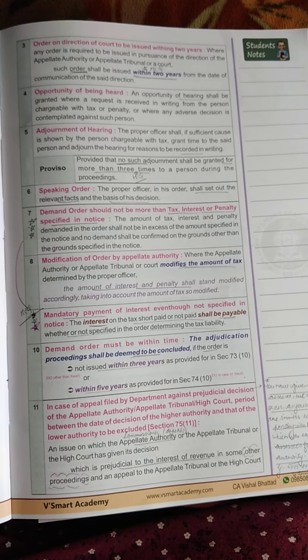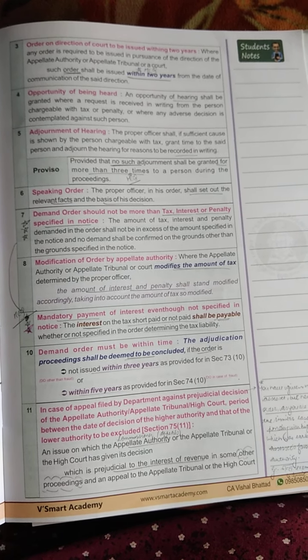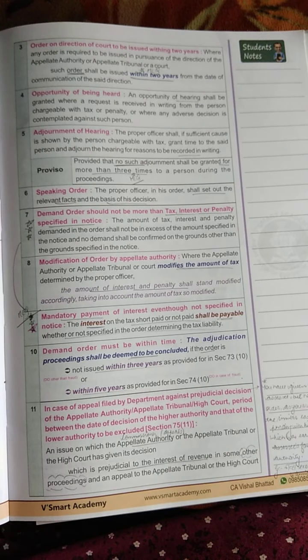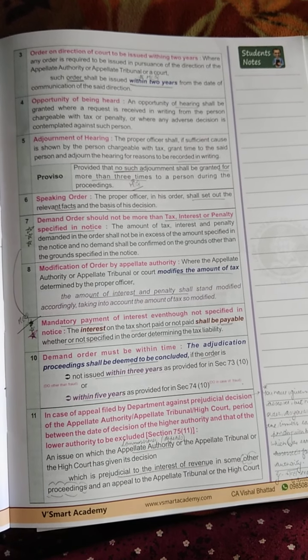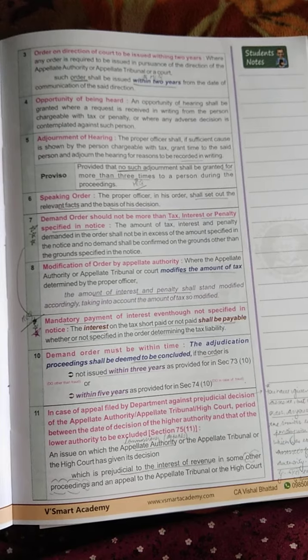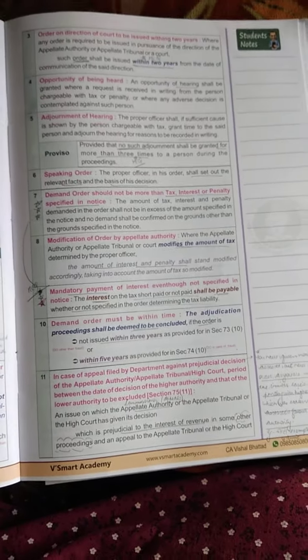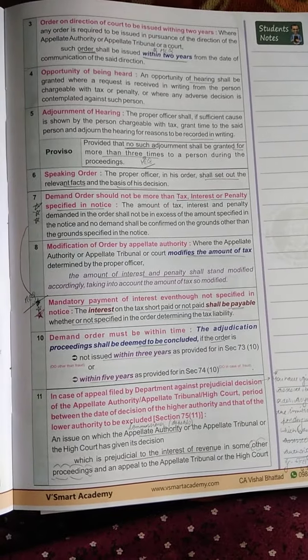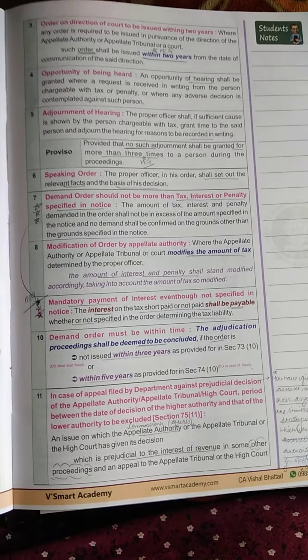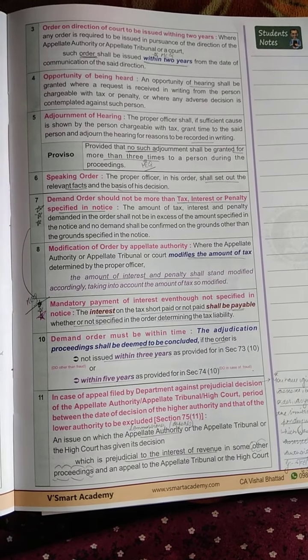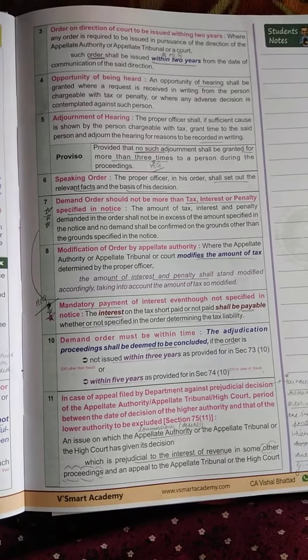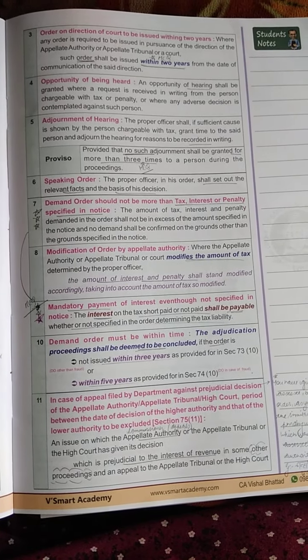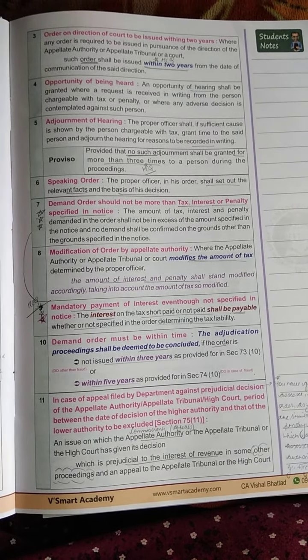Then next important point, mandatory payment of interest. Even if the authority fails to give the interest amount in the notice, interest is still chargeable, and the authority can ask for the same. Even though, as in point 7, whatever tax, interest, or penalty is given in the notice, you cannot ask for more than that. But still, if interest is not provided in that notice, the authority can ask for the same.